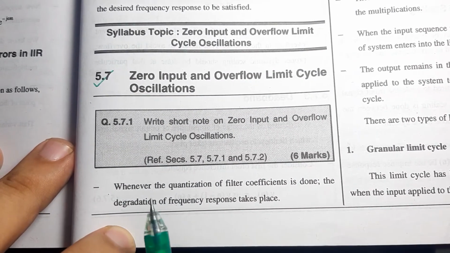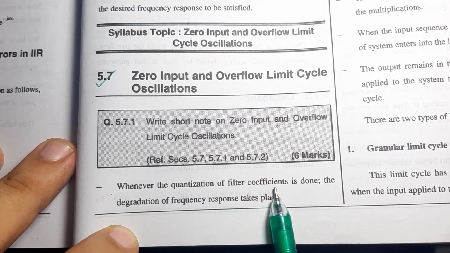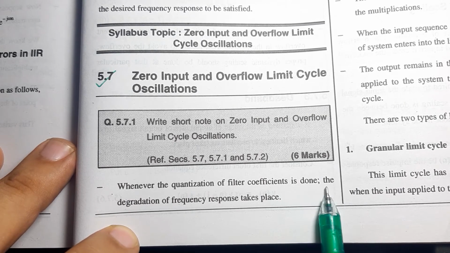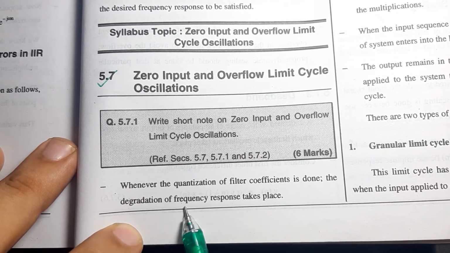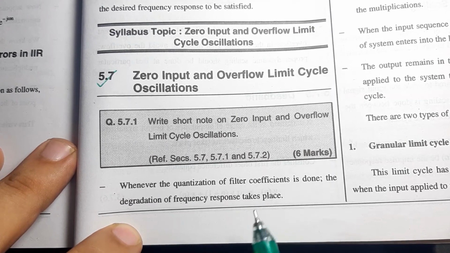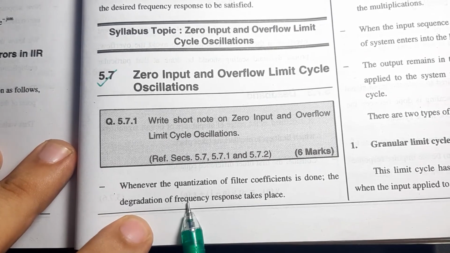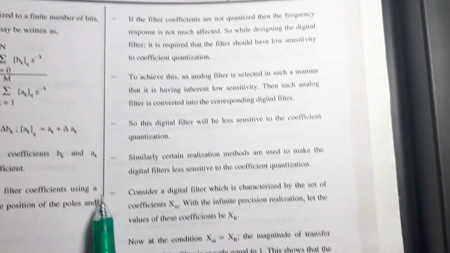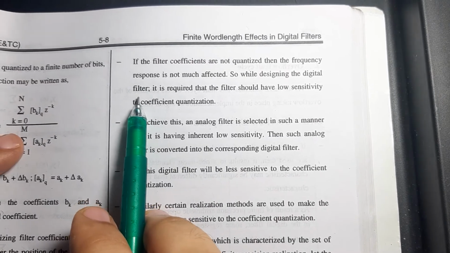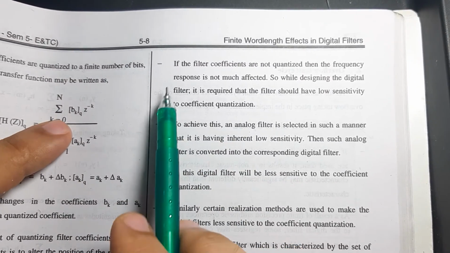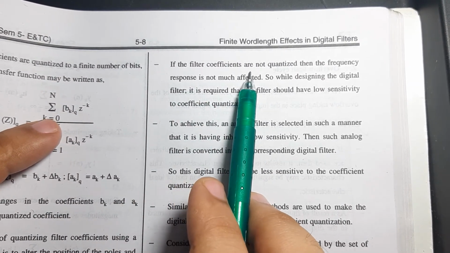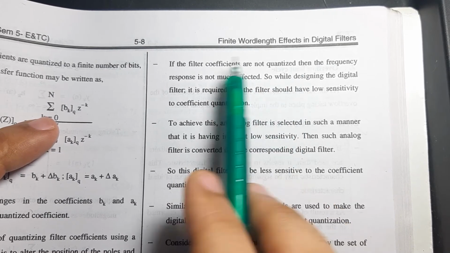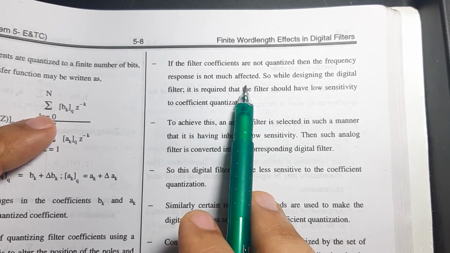Now, let us discuss. Whenever the quantization of filter coefficients is done, the degradation of frequency response takes place. That means the frequency response begins to degrade over a period of time. If the filter coefficients are not quantized, then the frequency response is not much affected.